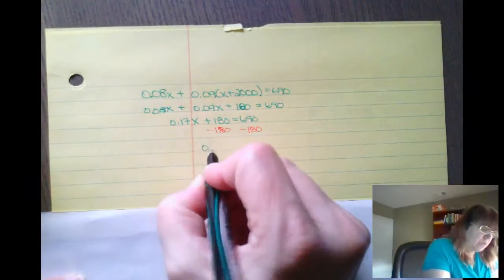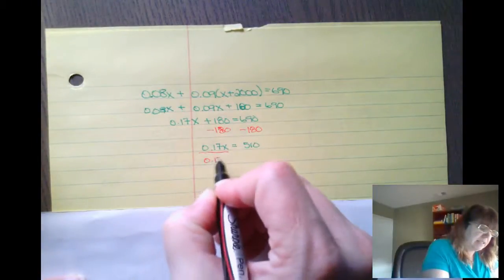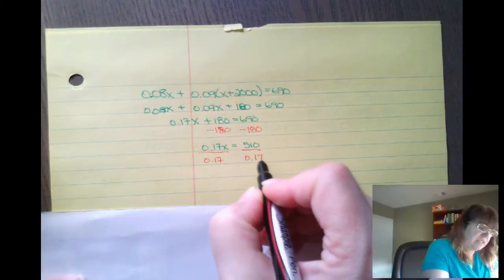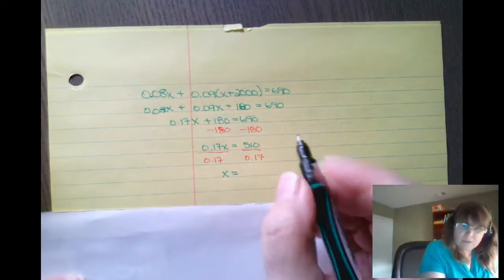I'm going to move the 180 from the left-hand side to the right-hand side. So 0.17x equals 510. Divide each side by 0.17. And therefore x equals 3,000.